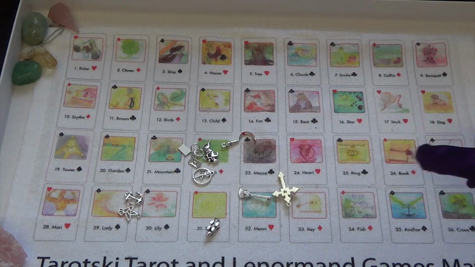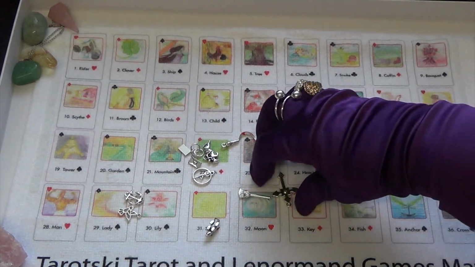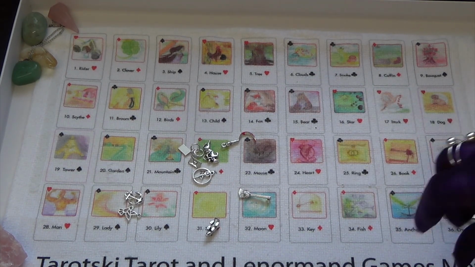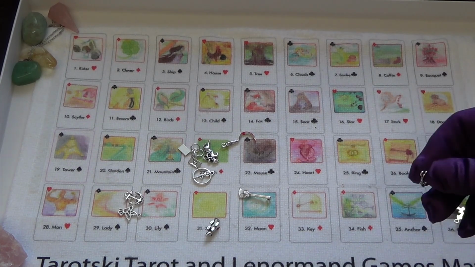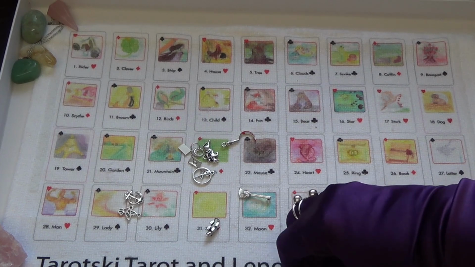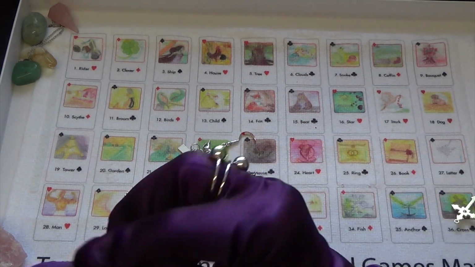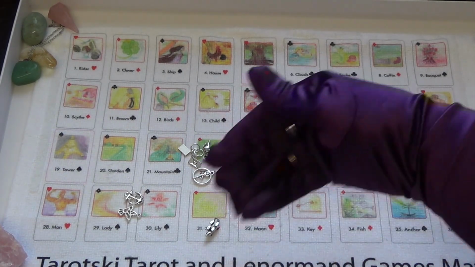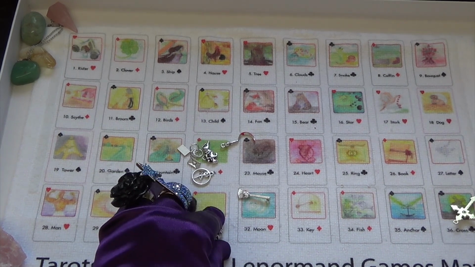So again, we're going to take out the ones that are upside down. The cross is actually upside down, so we're not going to read it. We're just going to leave it on the actual board. The clouds weren't even on the map, but they were upside down, so I'm going to take that one completely off. The mouse is upside down and he's facing downwards, so I'm going to take him off.